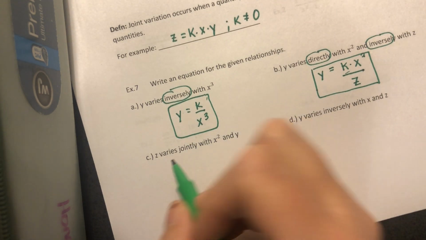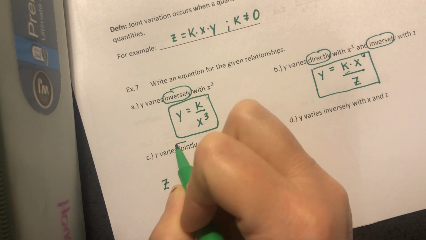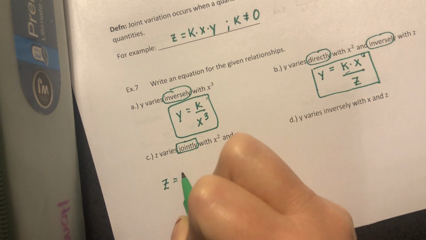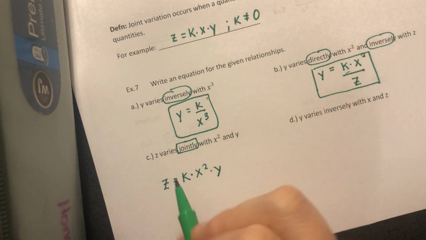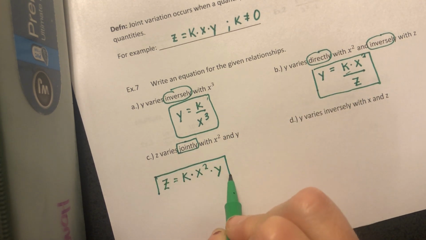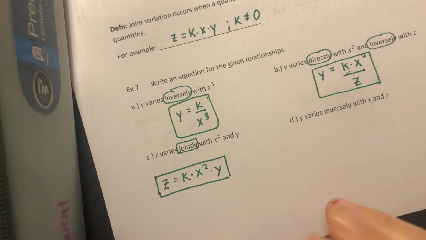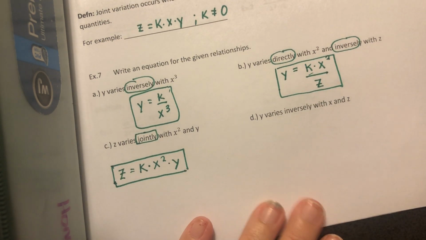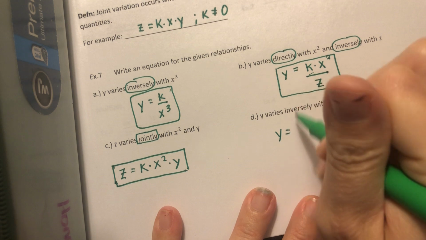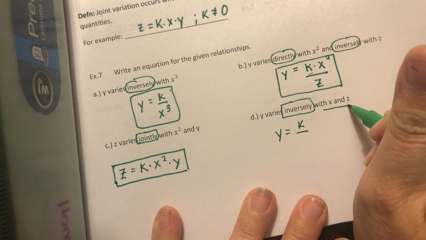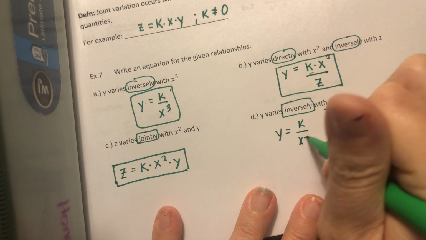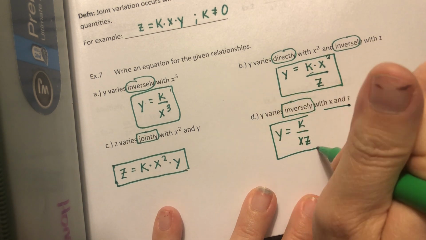This one, z varies jointly. So that's like a big extended direct variation with x squared and y. And you don't have to put the dots in between. I'm just doing that. Okay, and then the last one, y varies inversely with x and z. So that would be that one.